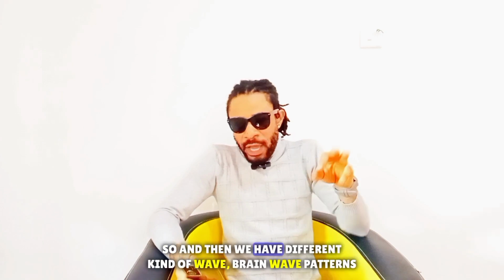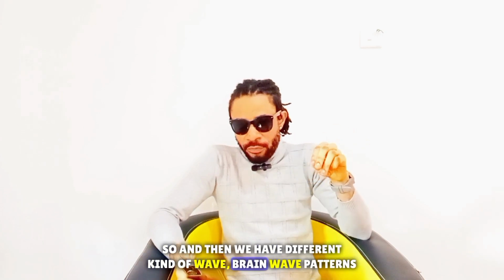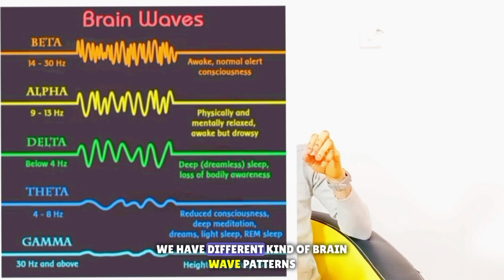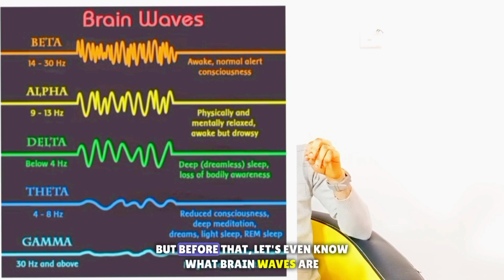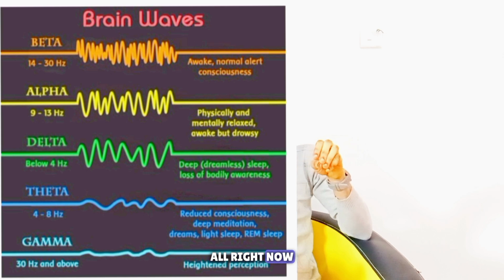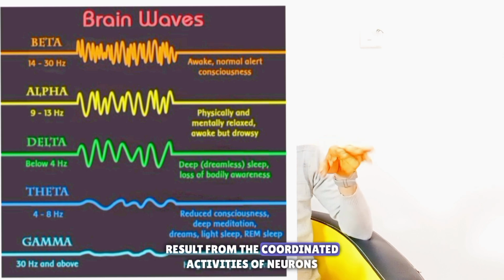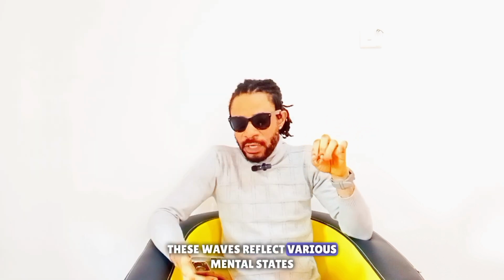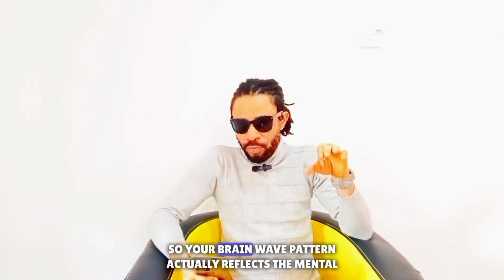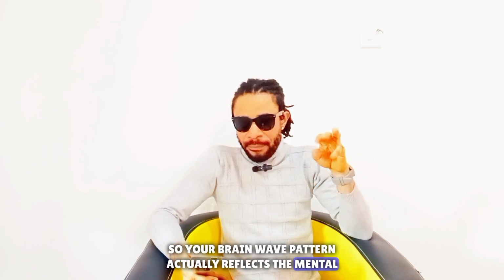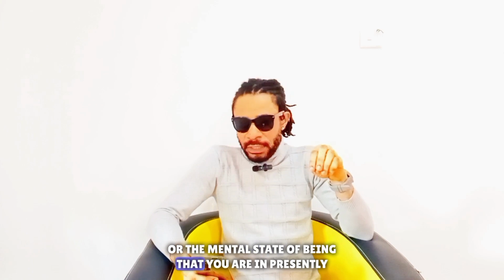And then we have different kinds of brainwave patterns. But before that, let's even know what brain waves are. Brain waves are electrical impulses in the brain that result from the coordinated activity of neurons. These waves reflect various mental states. So your brainwave pattern actually reflects the mental state of being that you are in presently.